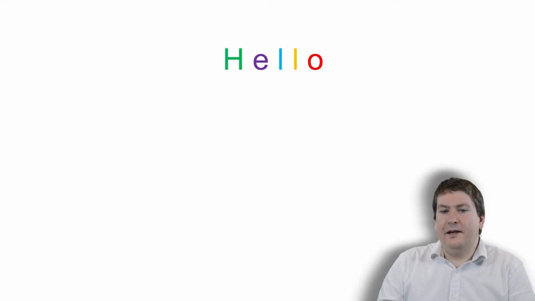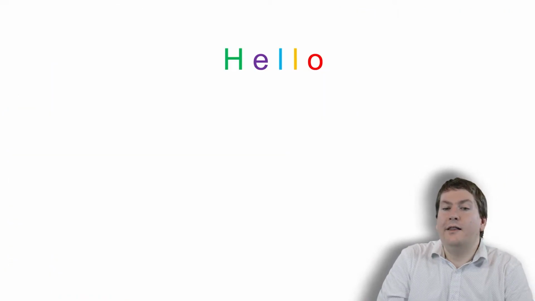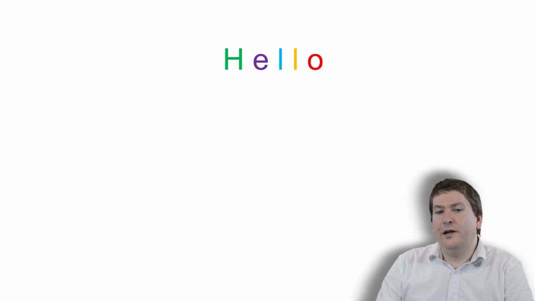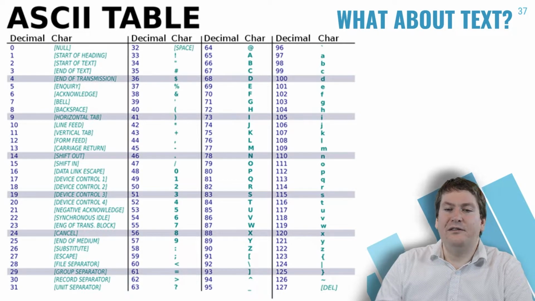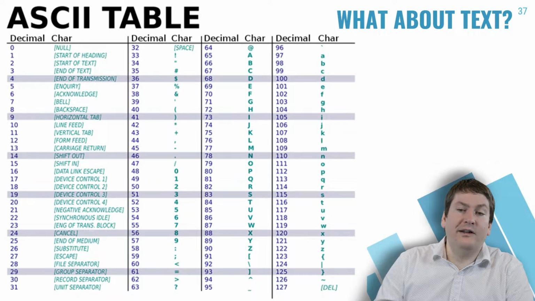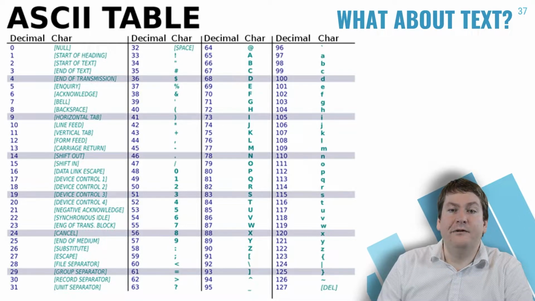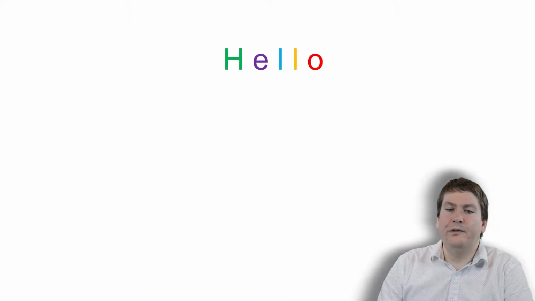So let's look at an example. Let's say we want to store the word hello, H-E-L-L-O. An important thing to note here is there's a difference between capital and lowercase letters. Remember this table we just saw? You can see that it lists both the capital letters and the lowercase letters, and they have a different decimal value. So we have hello, and we want to store that in the computer.